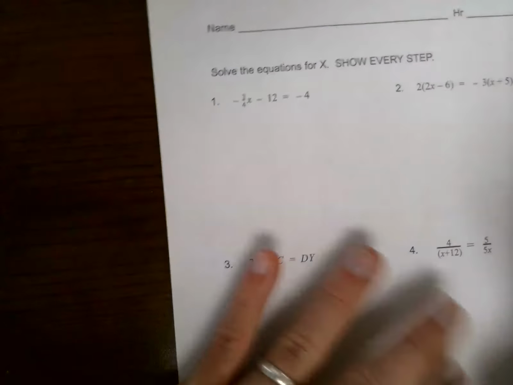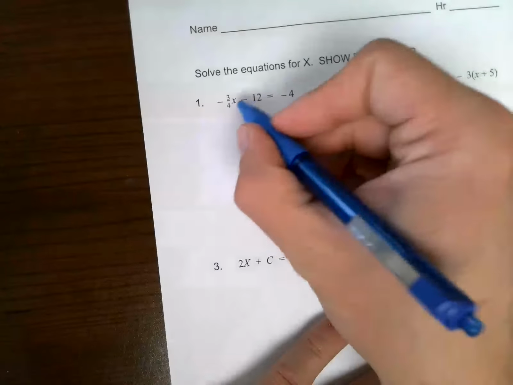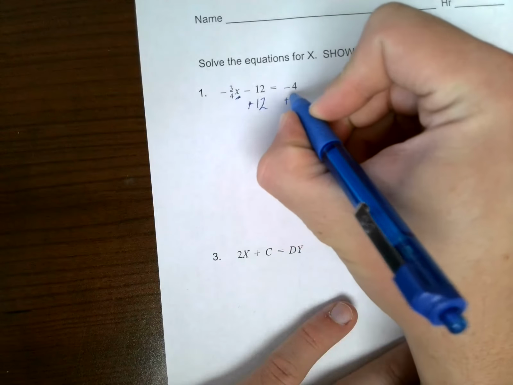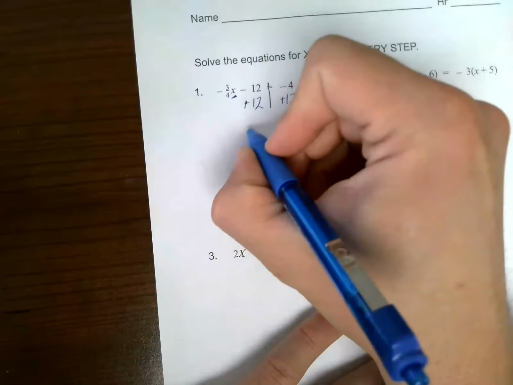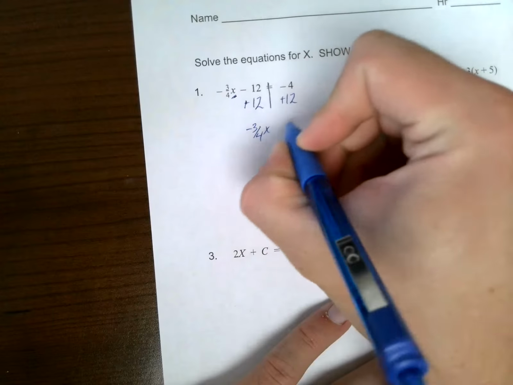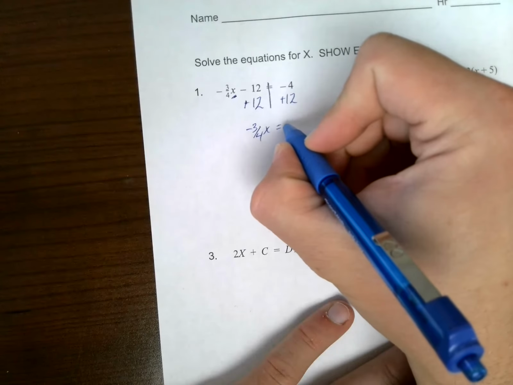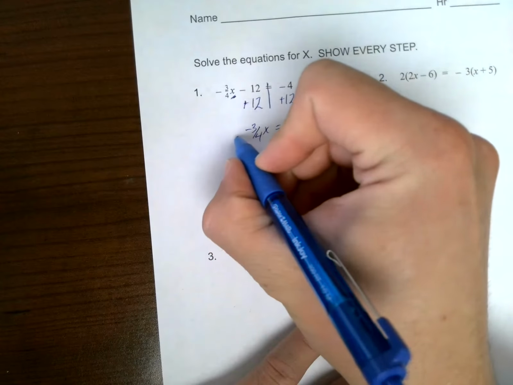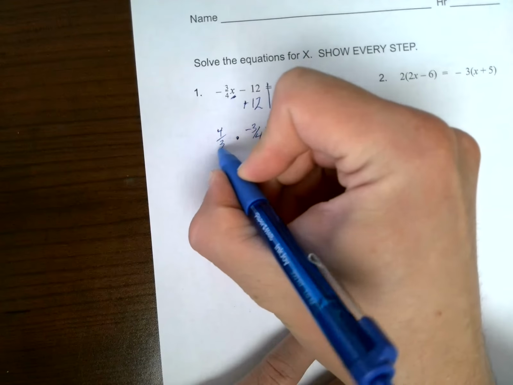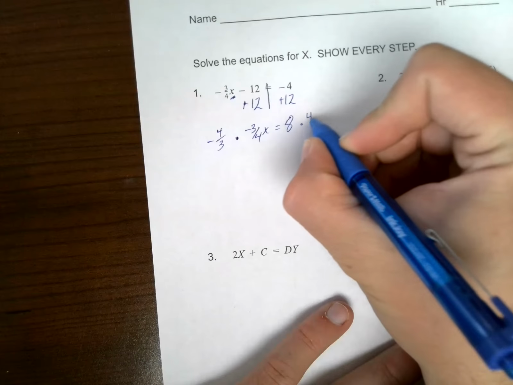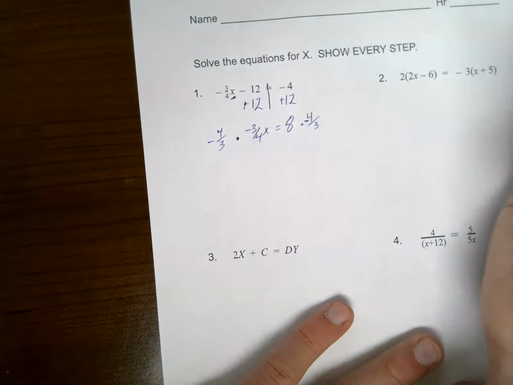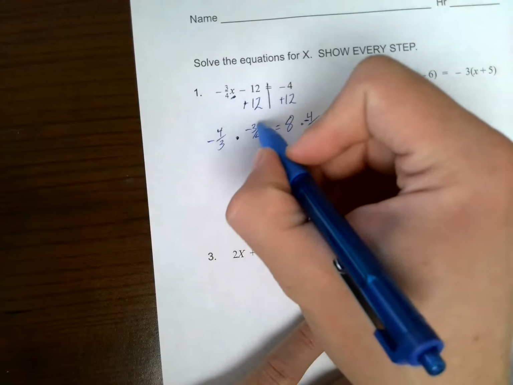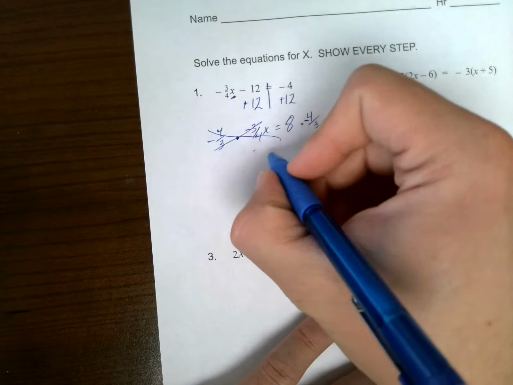All right, next page. So the next page is just solving two-step equations. We've done this before. I want to isolate x, so I'm going to add 12 to the other side of the equal sign. You get negative 3/4 x is equal to positive 8. And then I'm going to multiply both sides by the reciprocal, the opposite reciprocal, or sorry, just the reciprocal. Opposite would mean that we are changing the sign. We're not here. This cancels out to be 1x, which is just x.